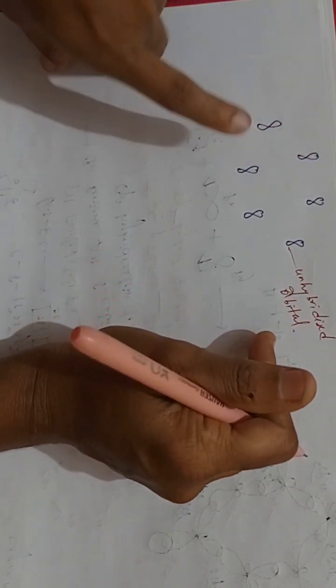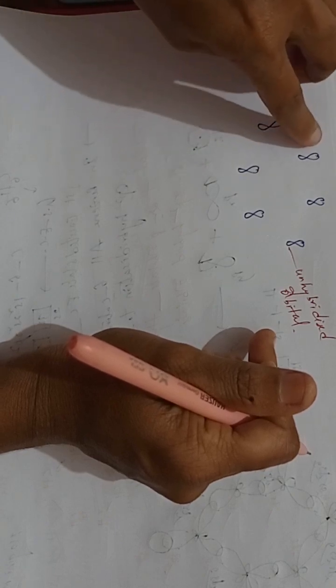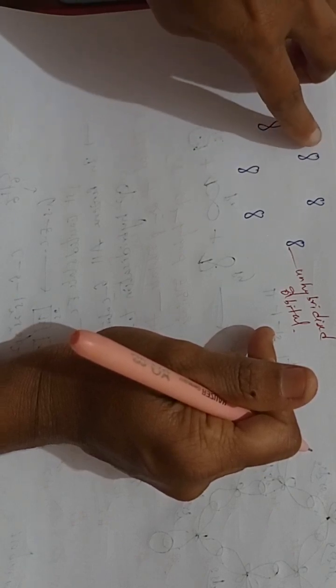Okay, these orbitals are forming a pi bond. So that means the unhybridized orbitals of the carbon atoms undergo sidewise overlapping. Understanding?